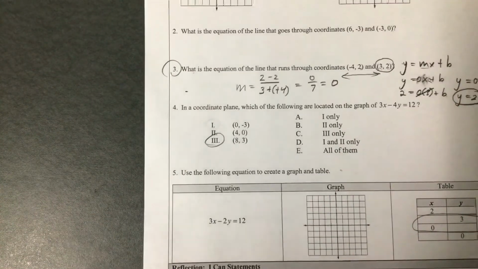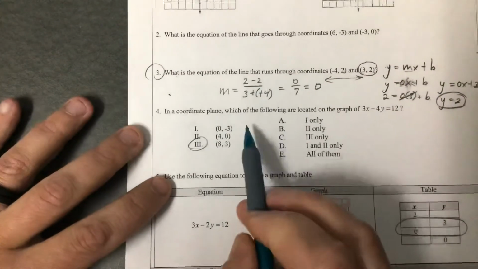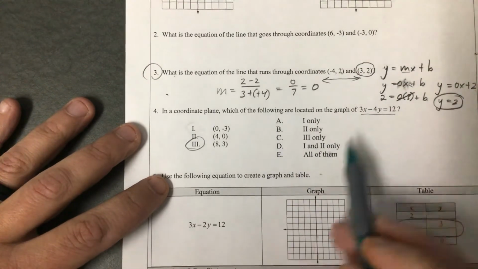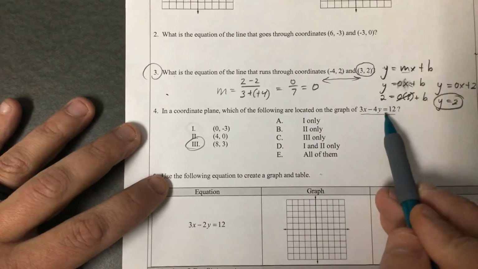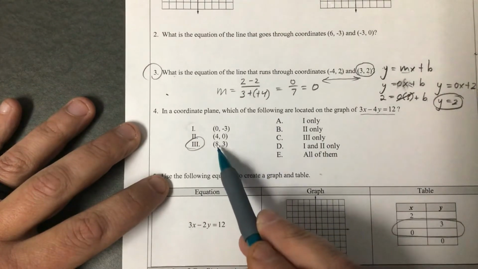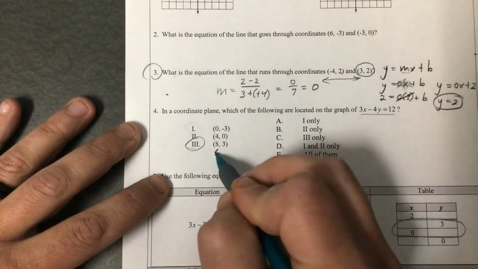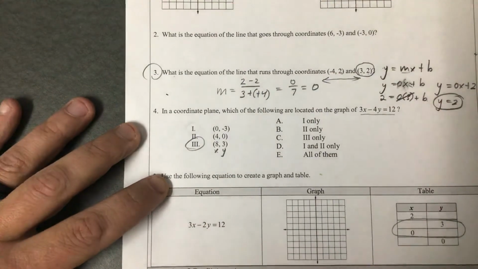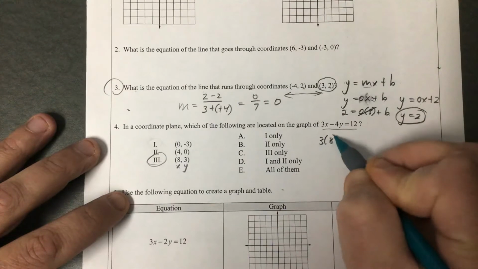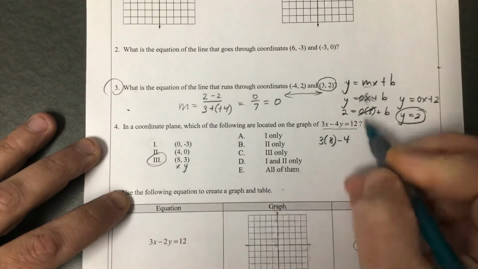Down to number 4. So in a coordinate plane, which of the following are located on the graph of this? Now, one thing you could do is graph this line and see which of these fall on it. But a better way to do it is to simply substitute in the coordinates and see if it makes a true statement. So here's an x and a y. Let's substitute that 8 in for x. Let's substitute this 3 in for y.